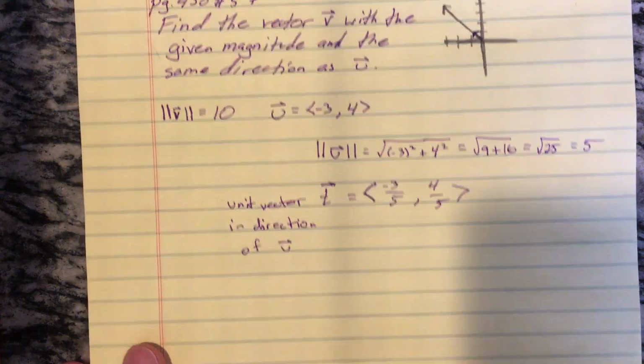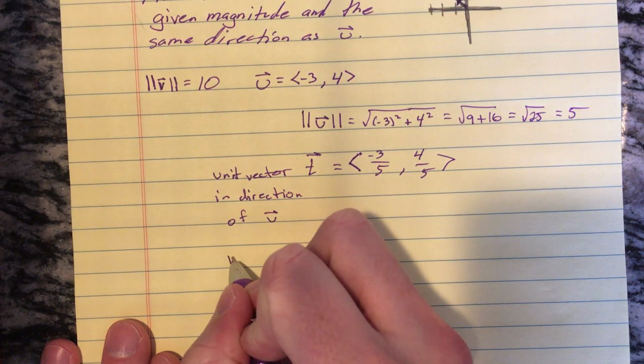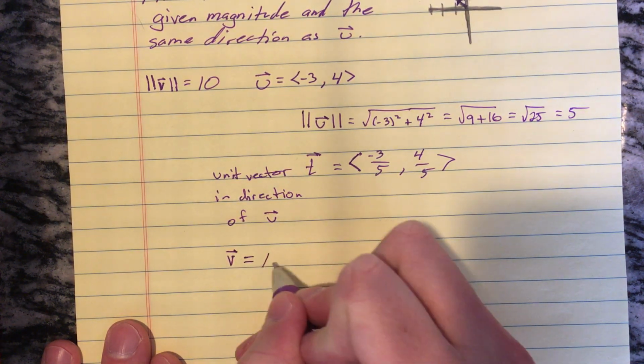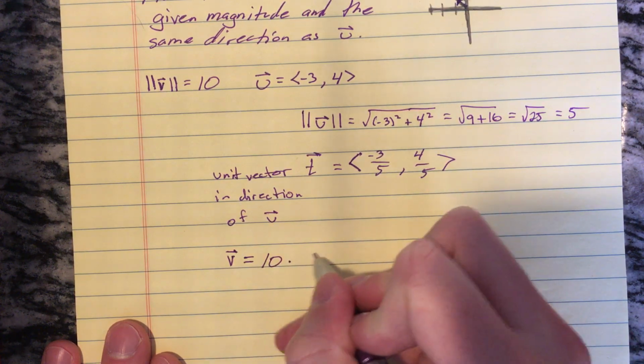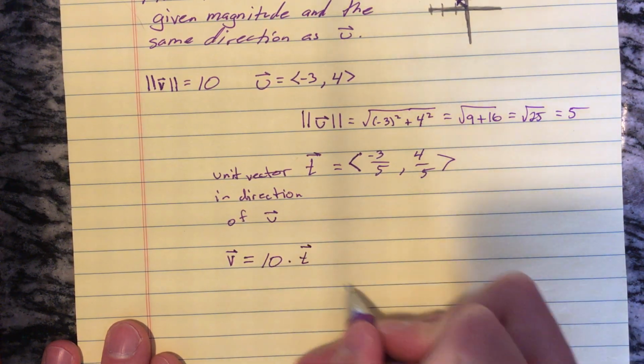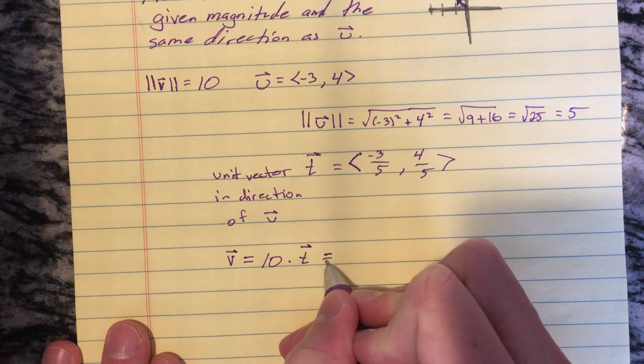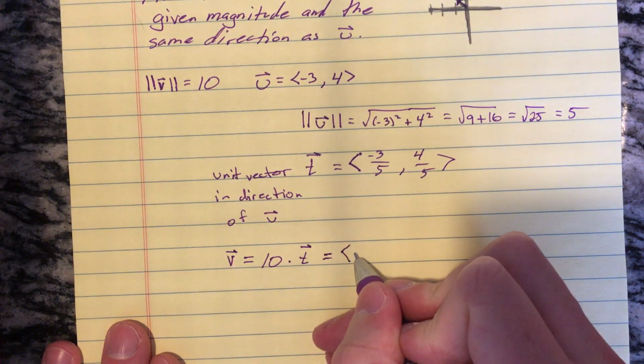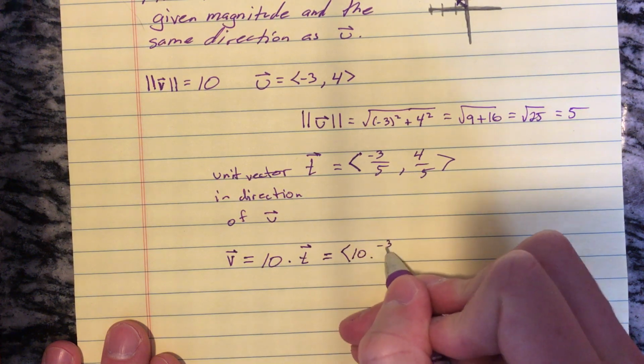So you could write it as an equation saying that vector v is going to be equal to 10 times vector t, 10 times that unit vector. So we're going to take each one of our components, multiply by 10.